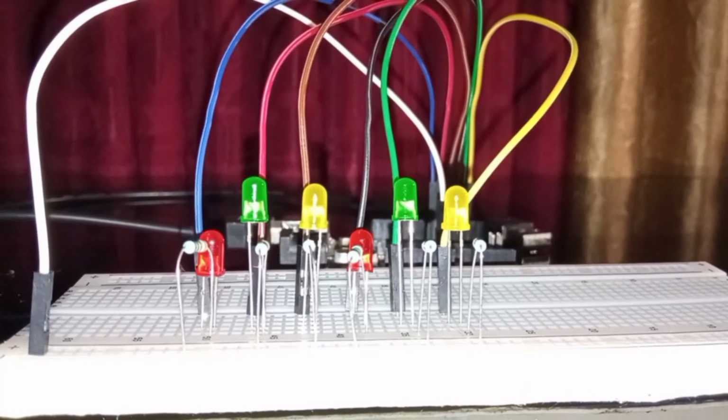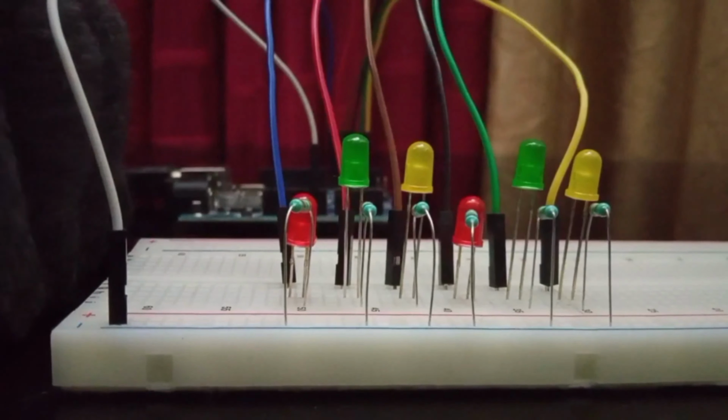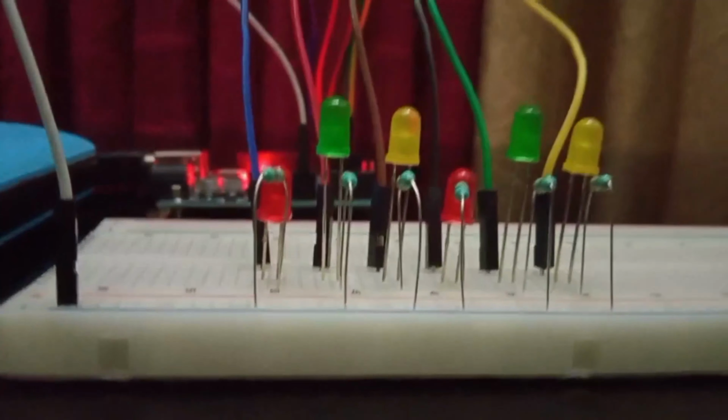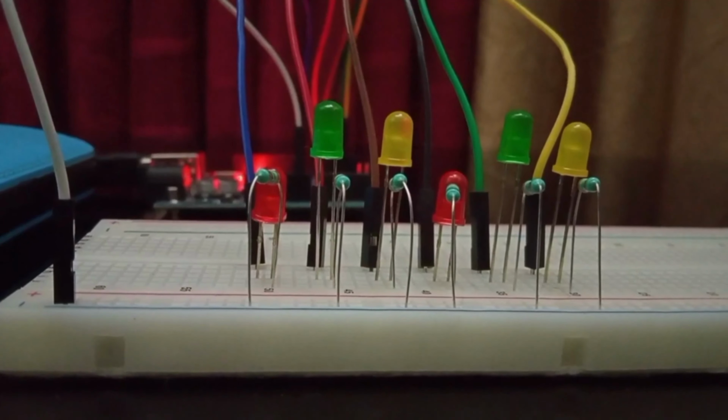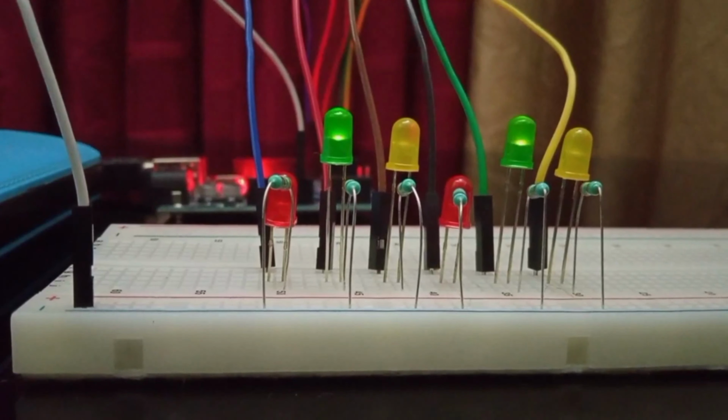Our connections are now ready. Now we will connect it to the power source. As you can see, the LEDs are now working as per our code.